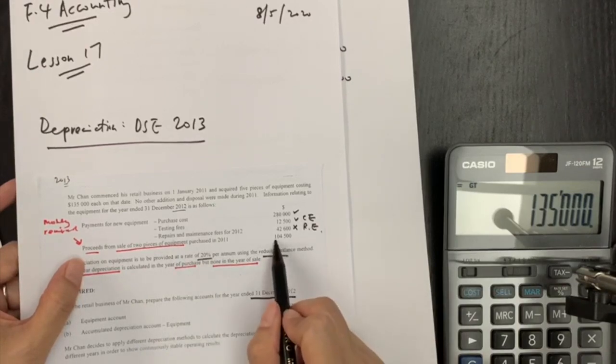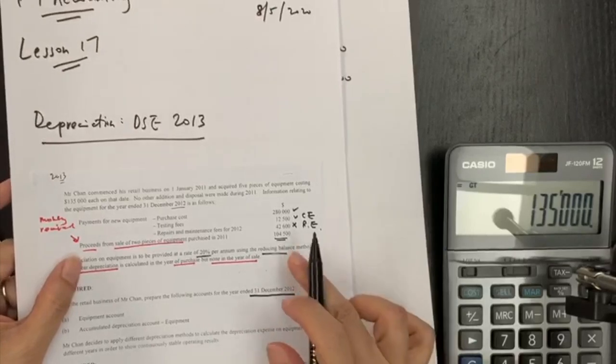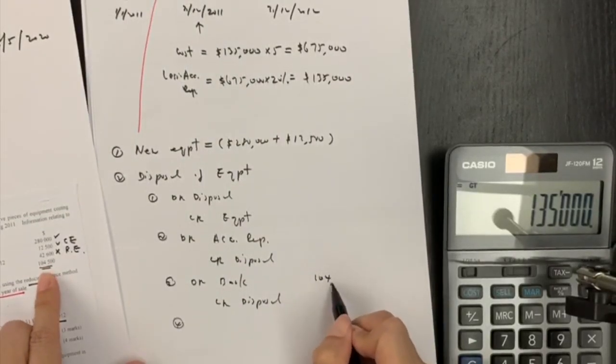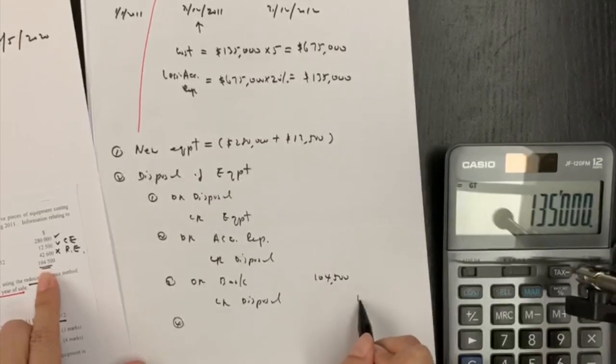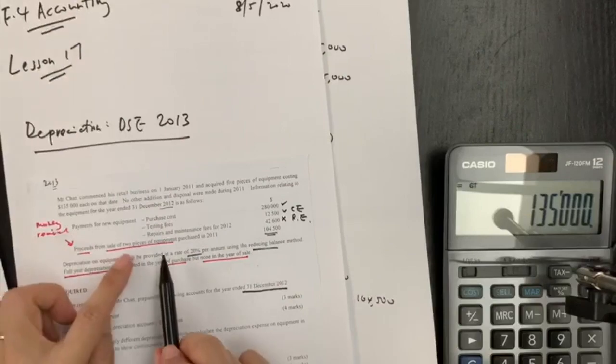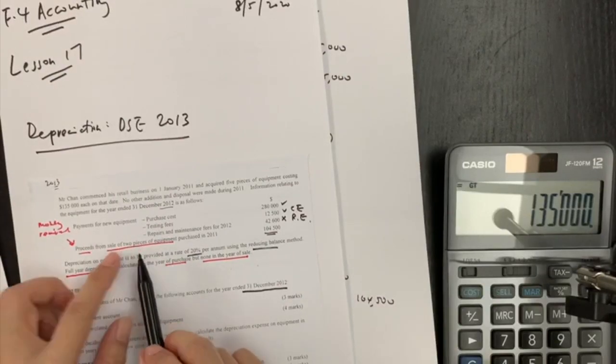Okay, so 2, that means this is already for 2, this is total. So that means we have received money for this, 104,500, and this is 104,500. So how many equipments being sold? We have 2 equipment being sold.